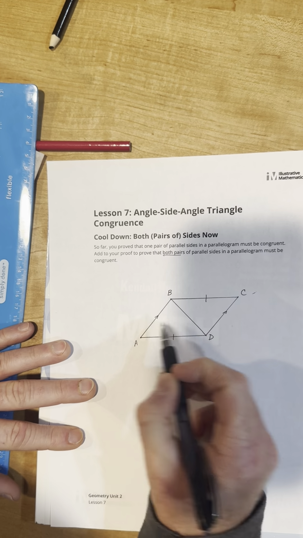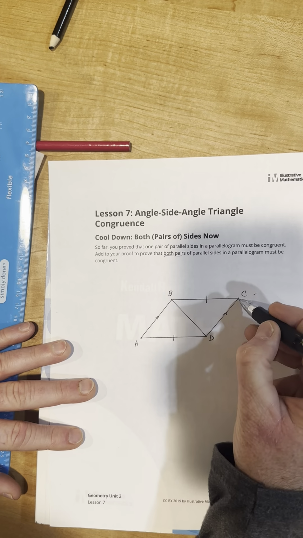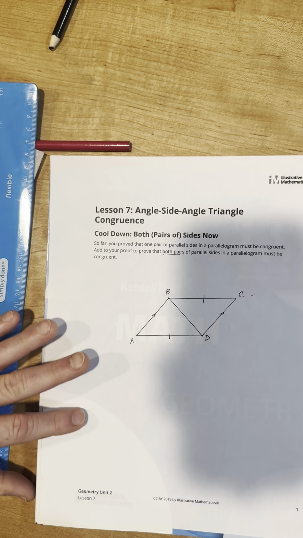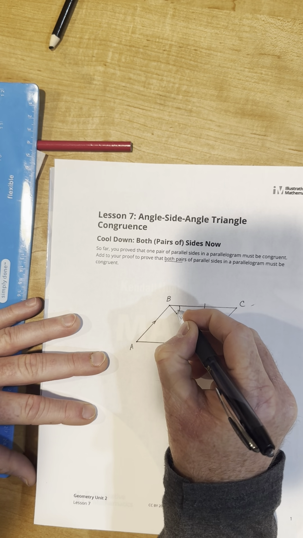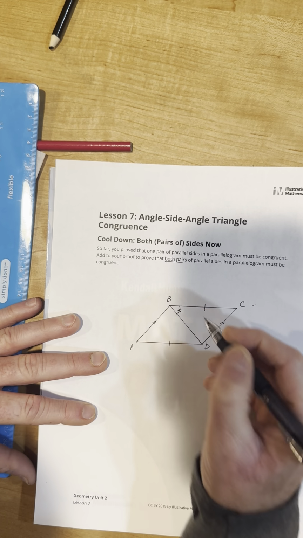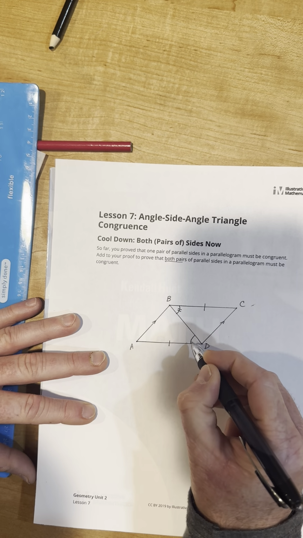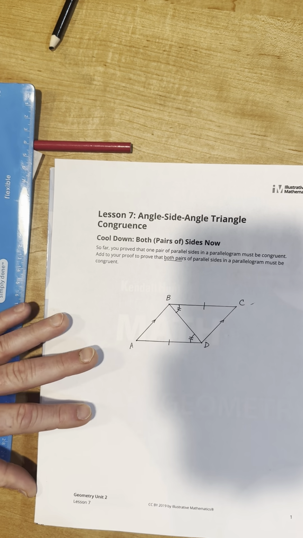So then we've got to prove that AB is congruent to CD, which is easy because we already proved that these angles are congruent.